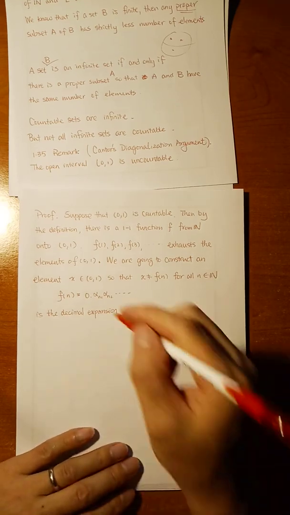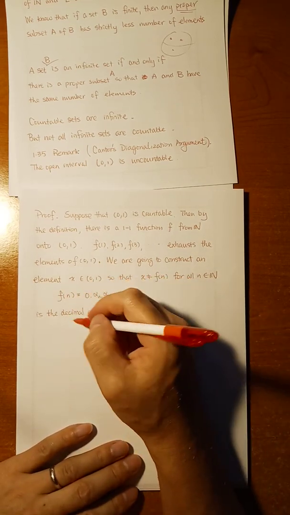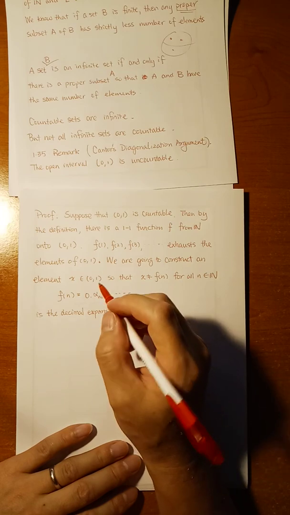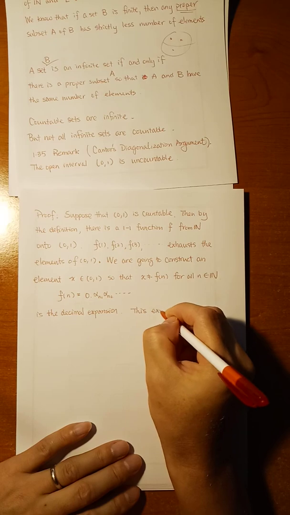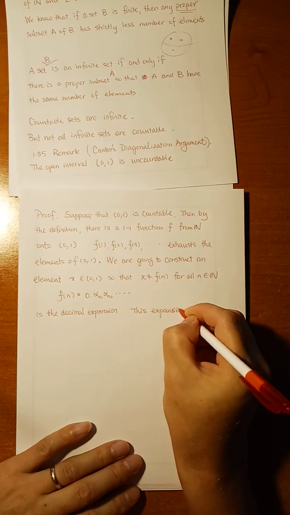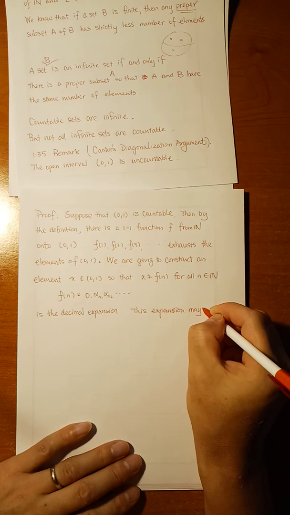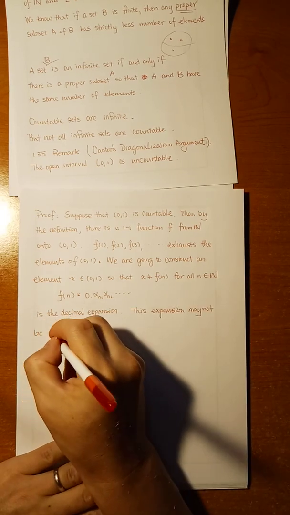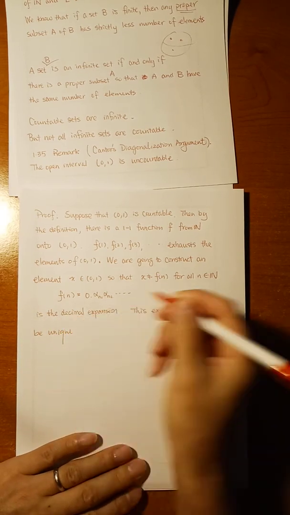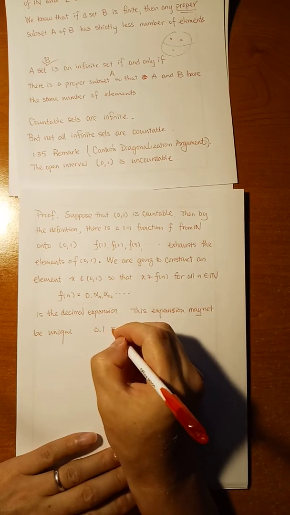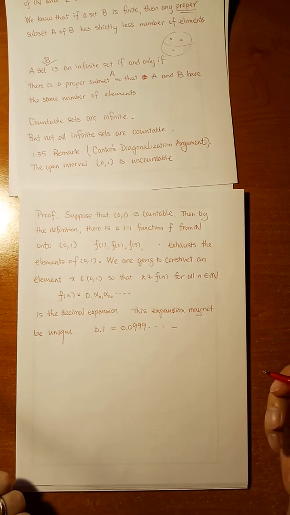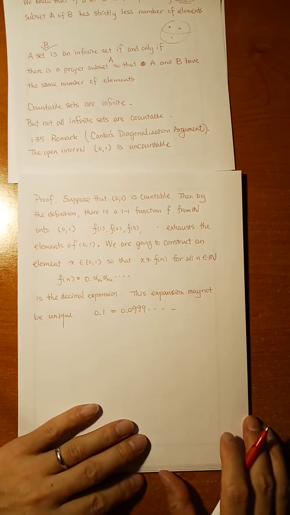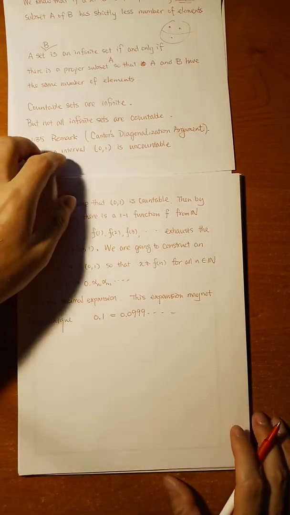Okay, and when we do such an expansion, there's a small thing. This expansion may not be unique. Why is it not unique? For example, 0.1 is equal to 0.0999... Right? We can show that this equality is correct. If it's not unique, then it's a problem.